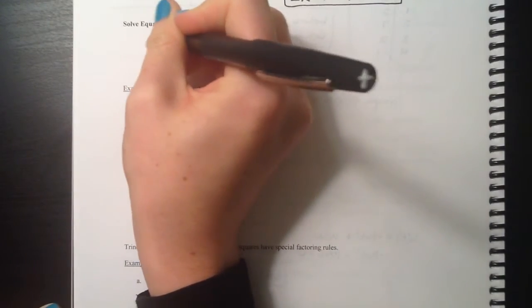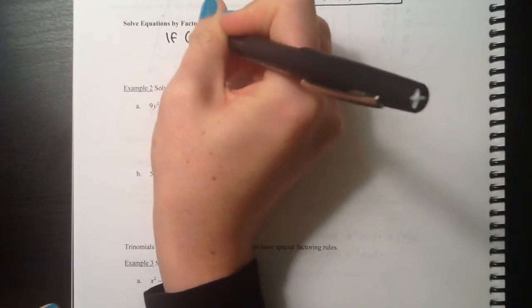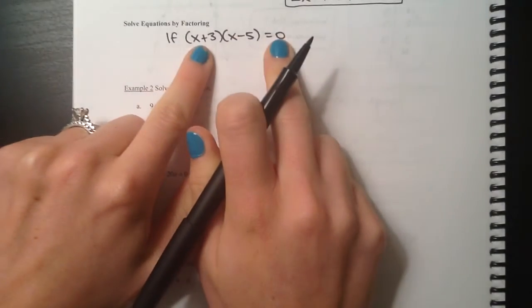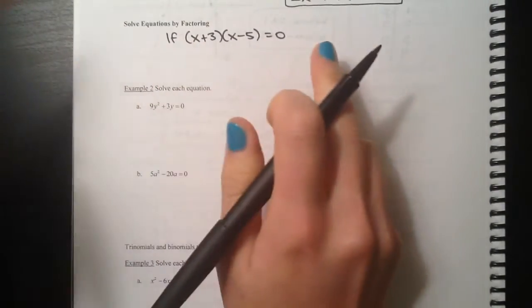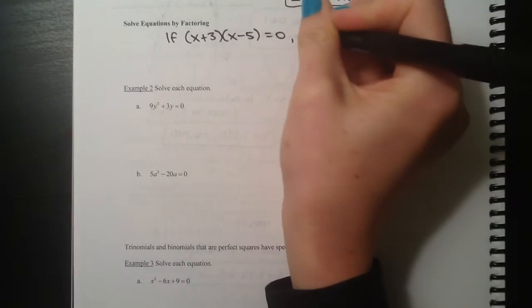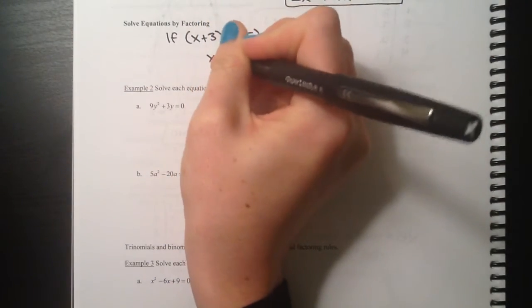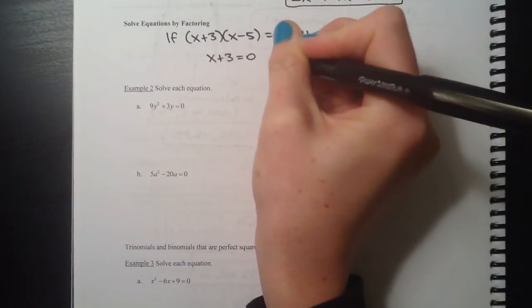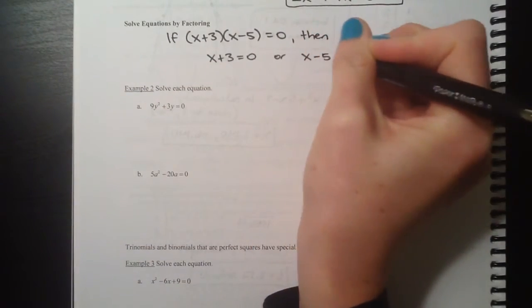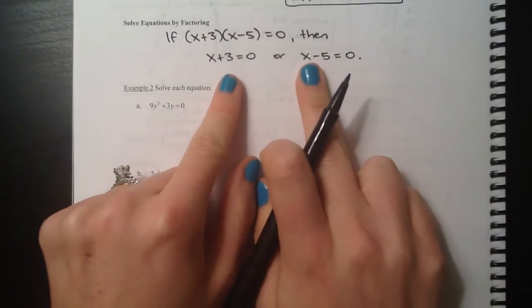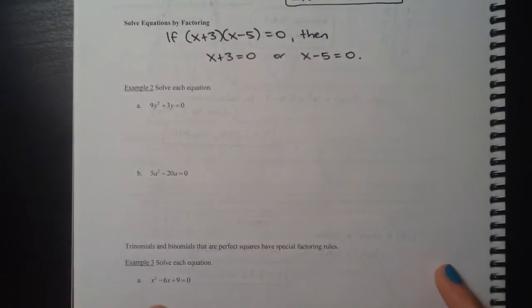So let's say we have x plus 3 times x minus 5, and you know that it's set equal to 0. If we start off with that, we know that if the product is 0, one or the other must be equal to 0. So the way it works is we take each of these individual pieces. We can take the x plus 3 and set that equal to 0, or we could take the second piece and set it equal to 0. So that's how with the quadratics we end up with two answers. That's what solving by factoring looks like.